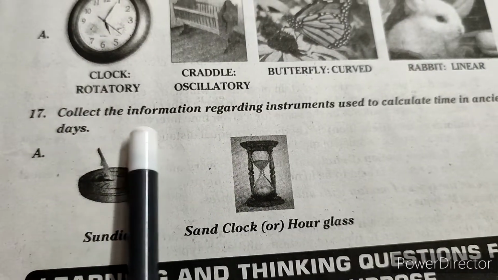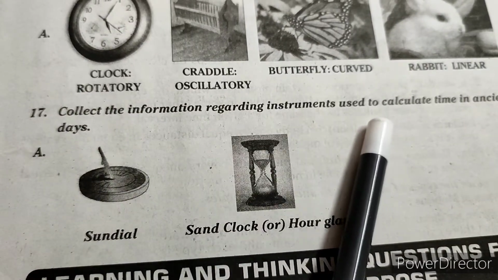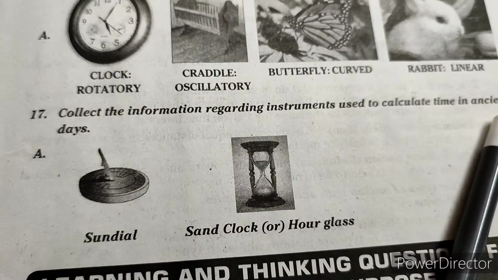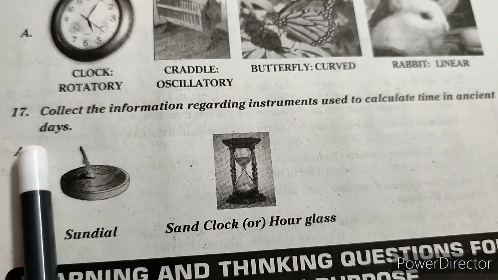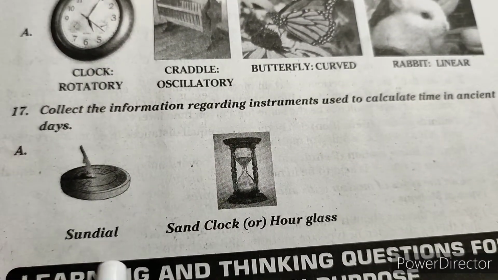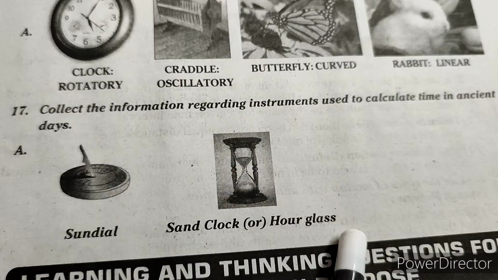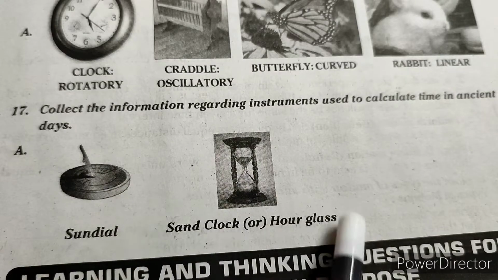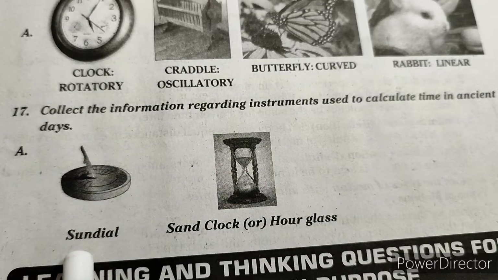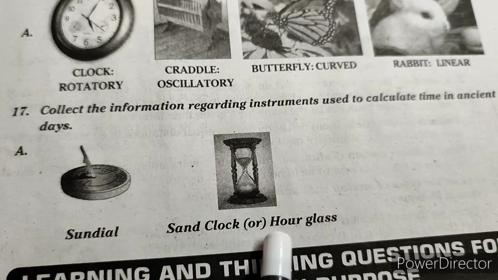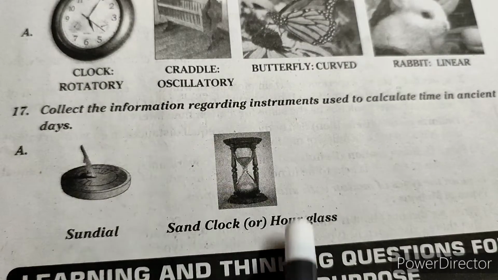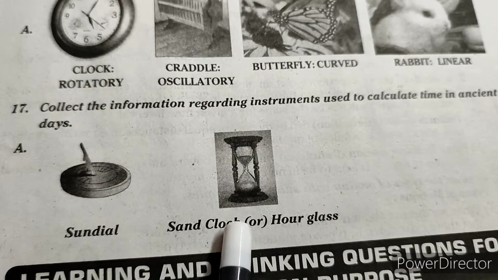Next, 17th one. Collect the information regarding instruments used to calculate time in ancient days. So in ancient days, what are the instruments used to calculate the time? Just you have to collect the information about them. Okay, here I have given examples: sundial, sand clock or hourglass. Okay, these are the examples.